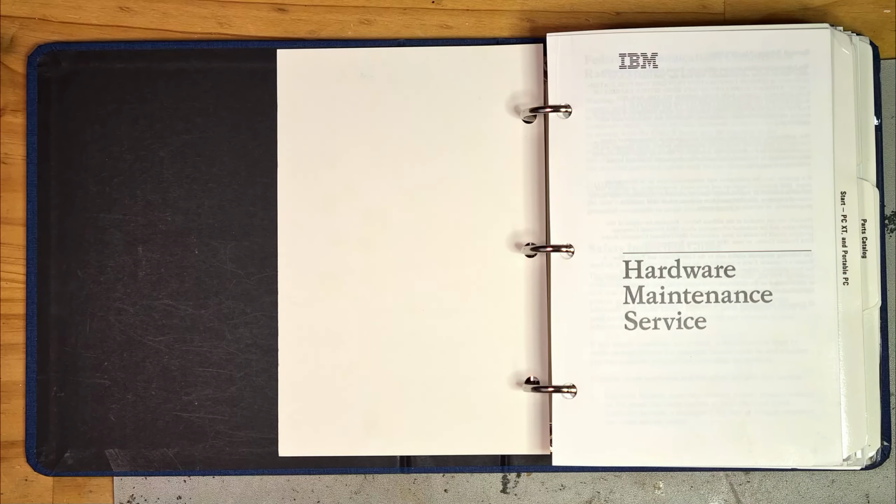So let's do that. I'm here at my desk with the Hardware Maintenance Service Manual.